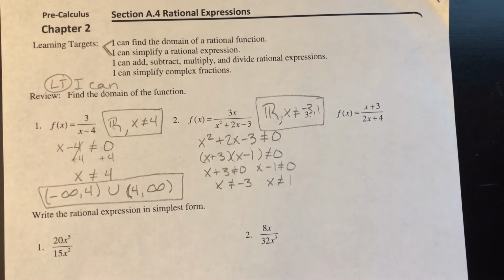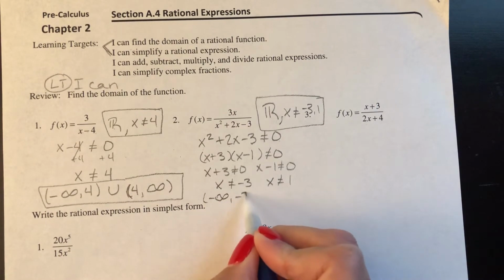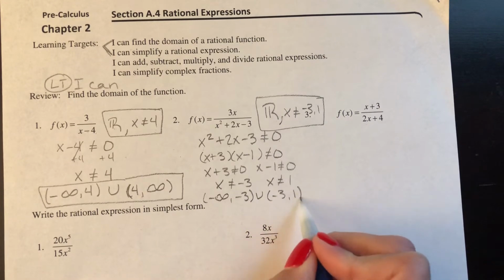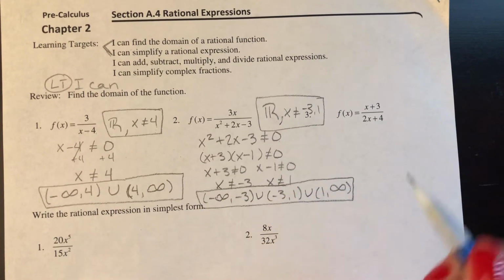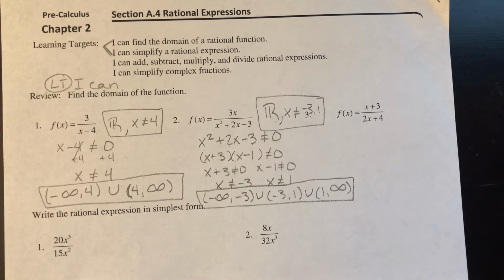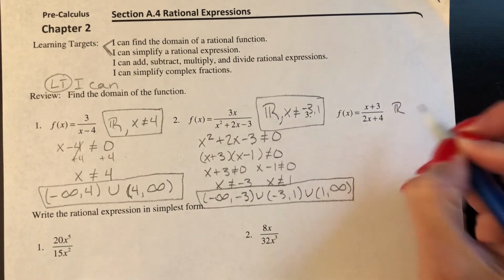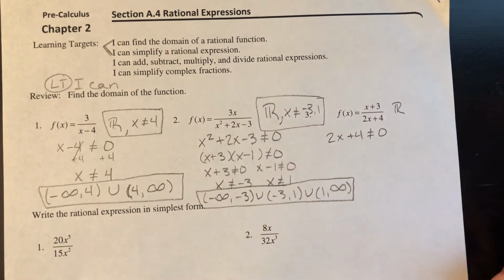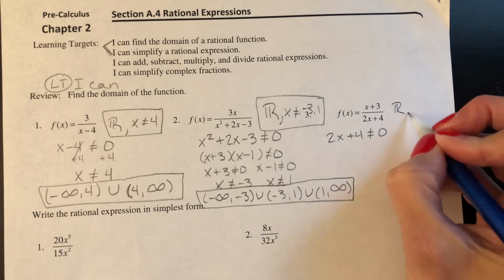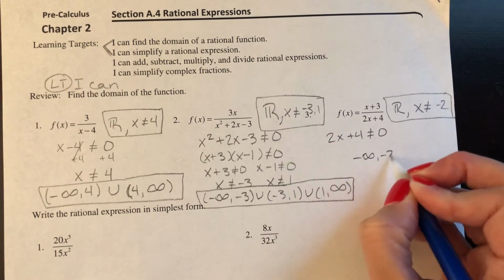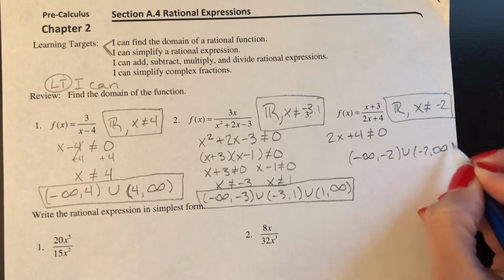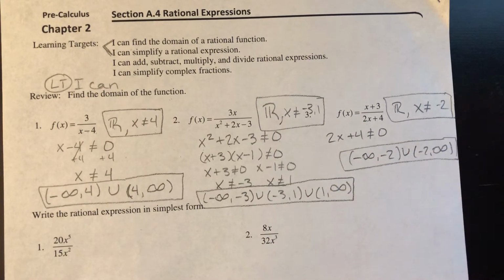And now interval notation looks like this. Negative infinity to negative 3, and negative 3 to 1, and 1 to positive infinity. All right, pause the video and try the last one on your own. All right, so you should have gotten, for that one, you would set the denominator, so all the reals except for the denominator cannot be 0, and then you would solve that and you would see that x cannot be negative 2. And then you would give your domain from there, like so. All right. Okay, so that concludes our domain section.